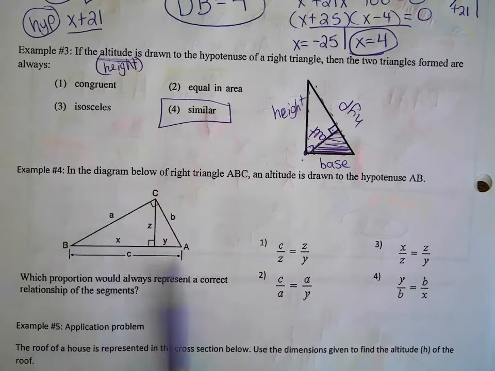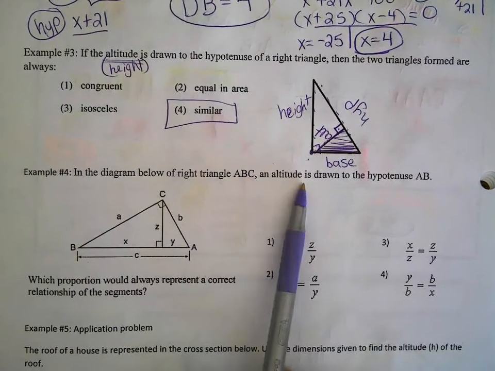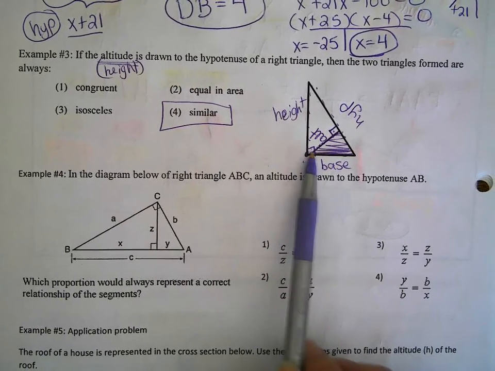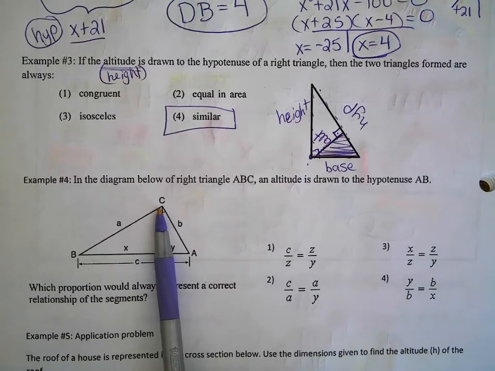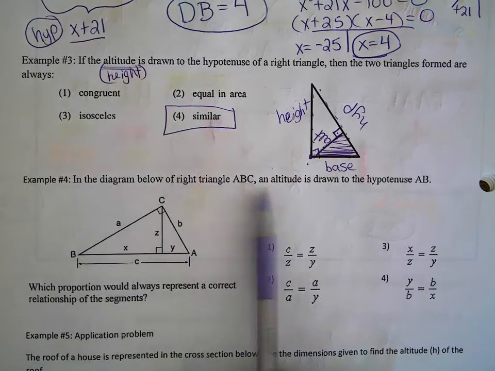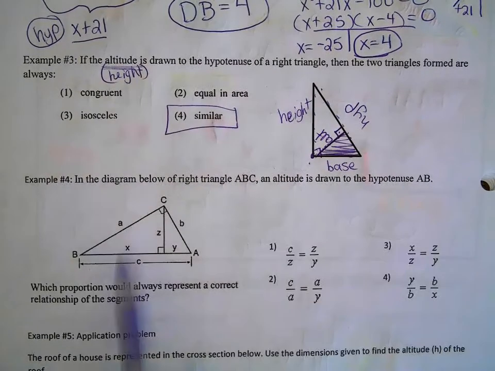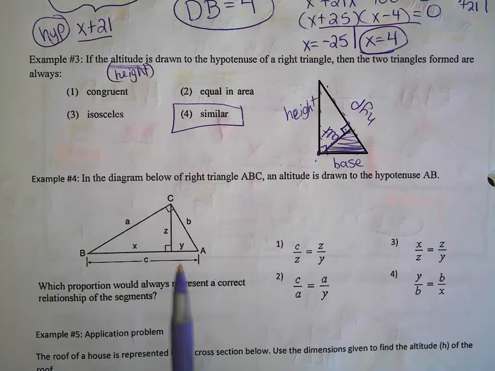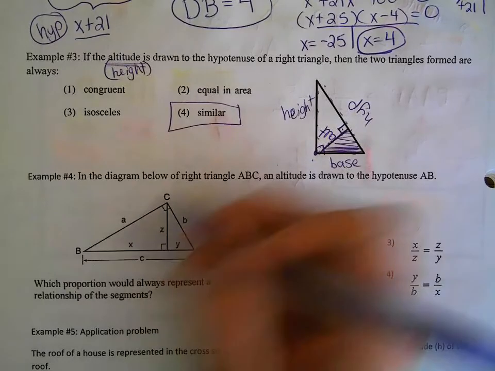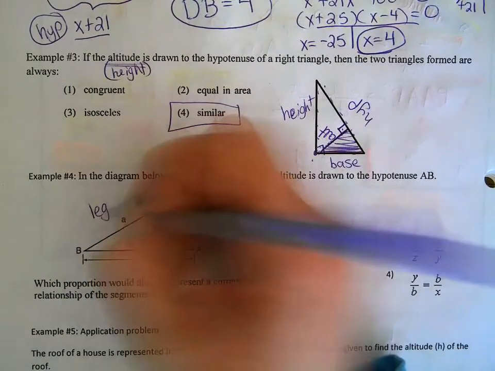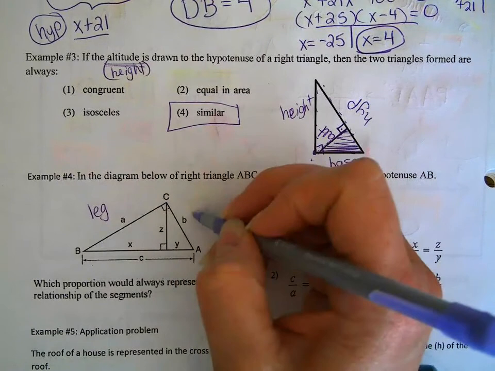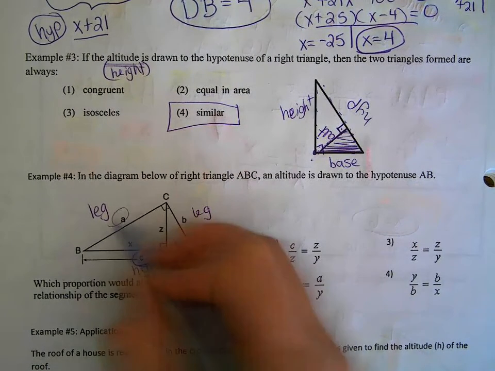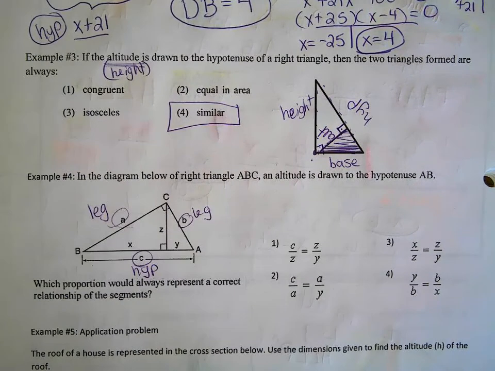In the diagram below of right triangle ABC, an altitude is drawn to the hypotenuse AB. So here it was situated that the right angle is down to the bottom. Here the right angle of the big picture is up to the top. So an altitude is drawn to the hypotenuse AB. And all these pieces are then formed. I want to go through and label those. A, for the big shape, is a leg. A squared plus b squared, the other leg, equals the hypotenuse c squared. So that takes care of a couple of those variables.